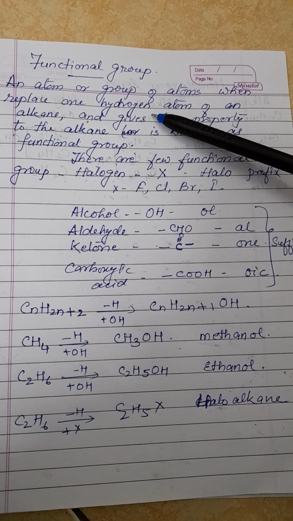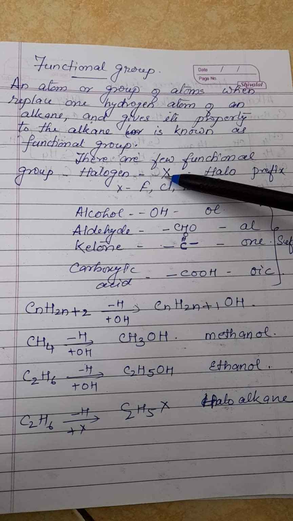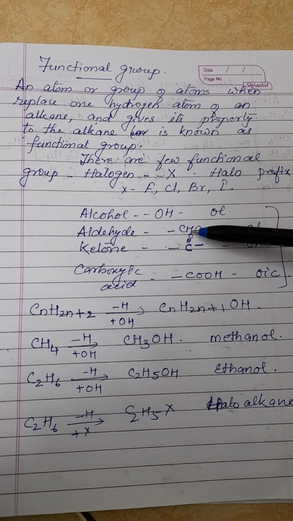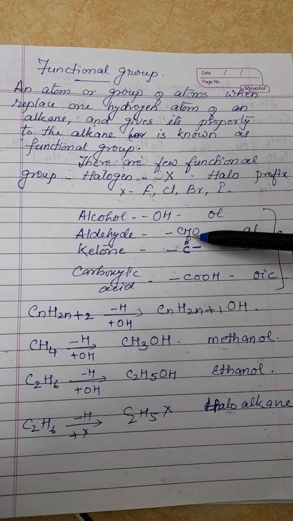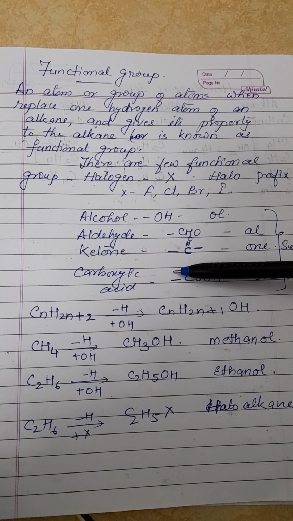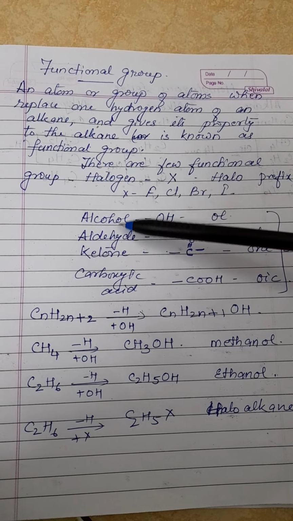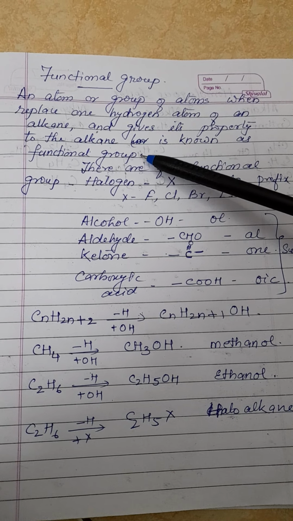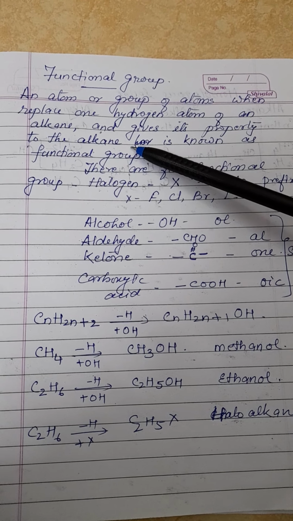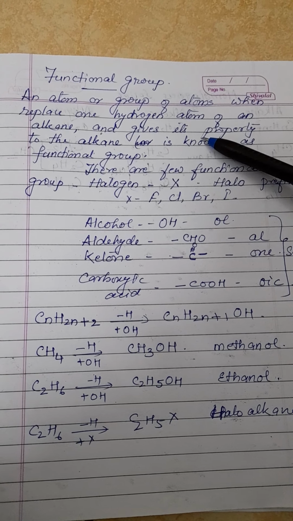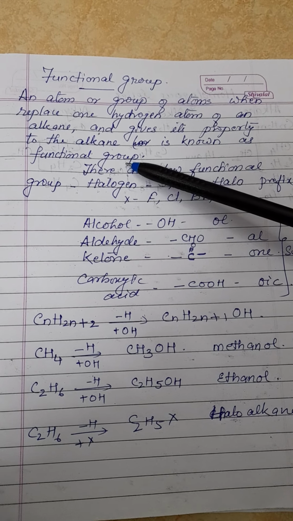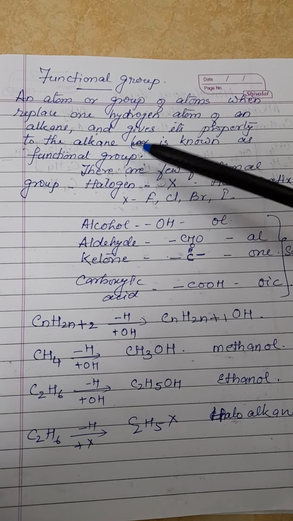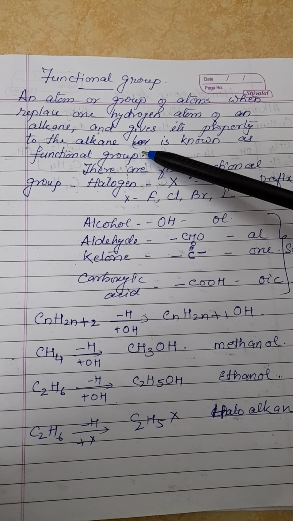An atom, like a halogen having a single atom, or a group of atoms like OH, CHO and C double bond O, when it replaces one hydrogen of an alkane and gets attached to it, it gives its property to the alkane. The alkane will lose its property as soon as the functional group is attached to it.